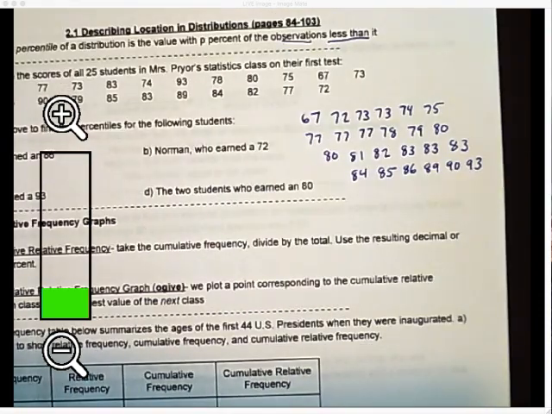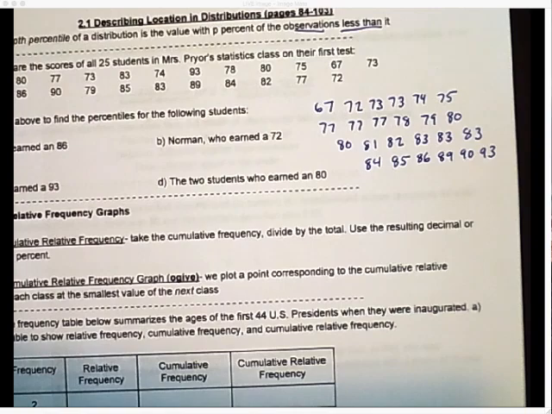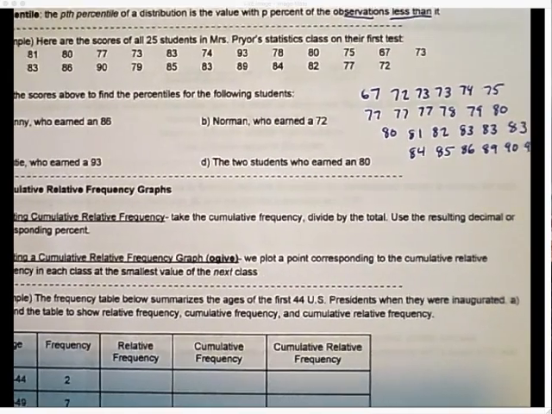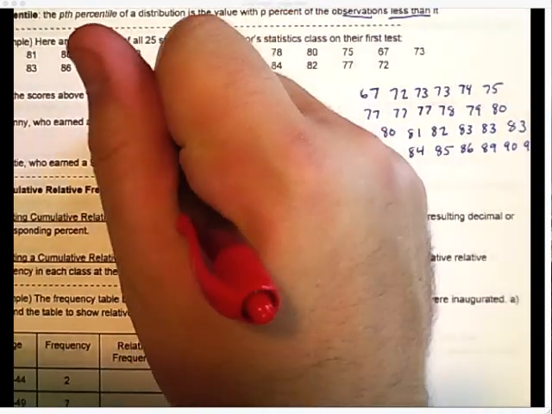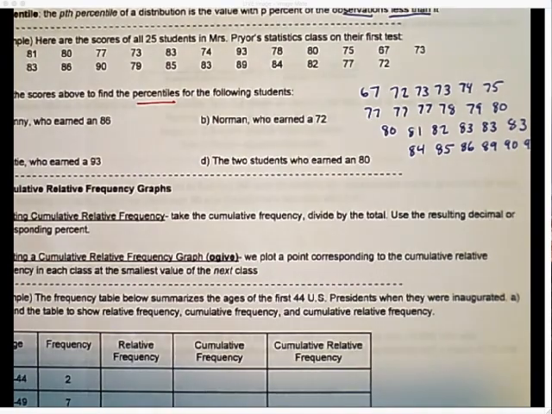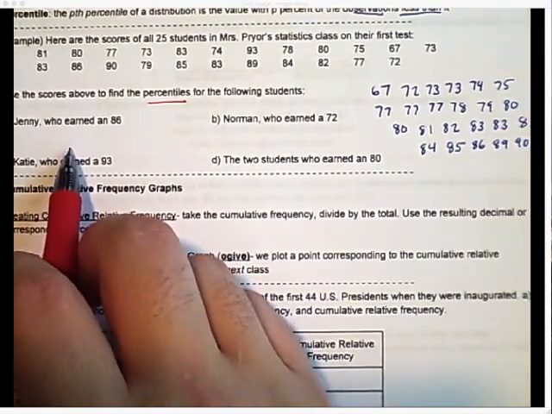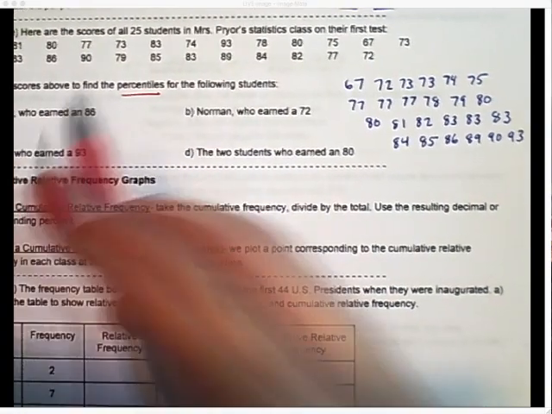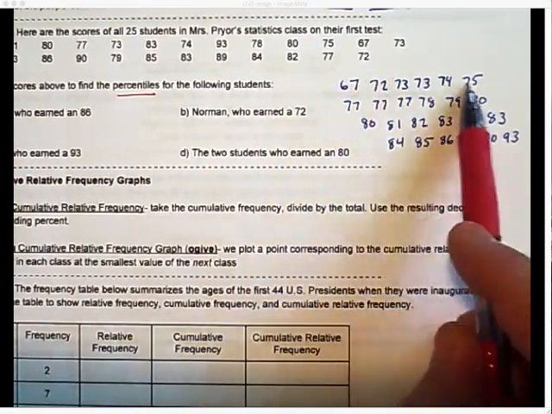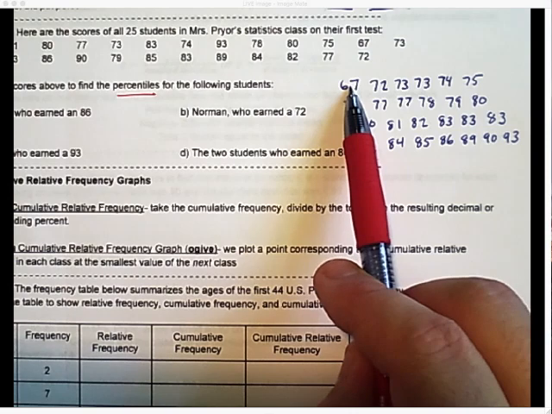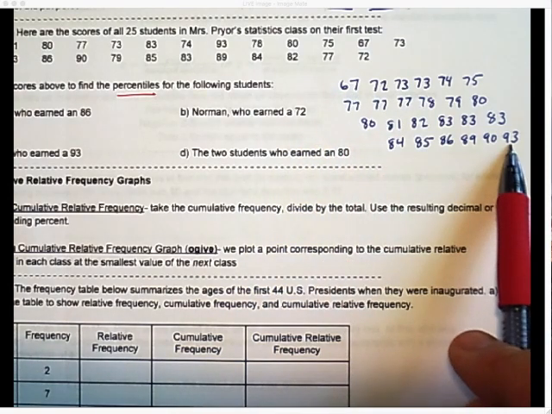So it says use the scores to find the percentiles for the following students. So Jenny earned an 86. Okay, so if I were to label these data points, this would be data point 1 and this would be data point 25.